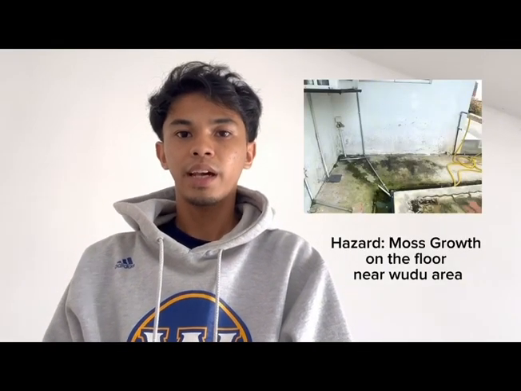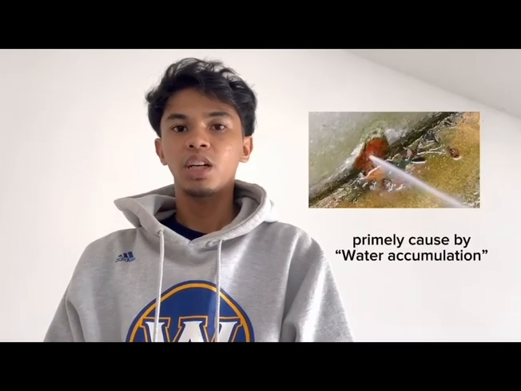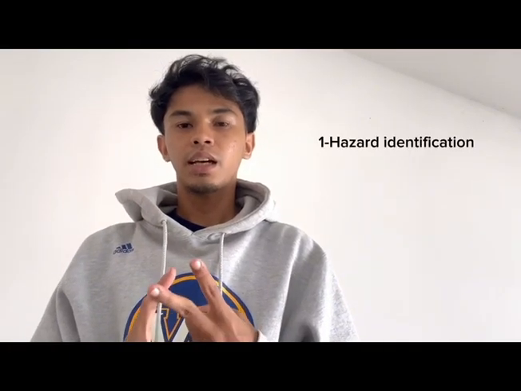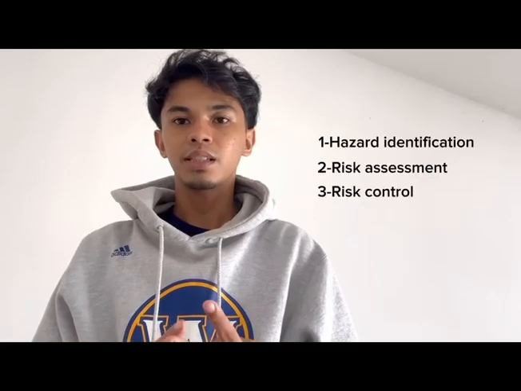Hello, my name is Muhammad Kaimali. Today we will discuss the hazard that I chose, which is the moss growth on the floor near the wudu area at Masjid Tasik Kesuma. This hazard is caused by water accumulation, leading to a slippery surface that can be dangerous. I'll explain this issue in three steps. First, hazard identification. Second, risk assessment, and the last one is risk control.